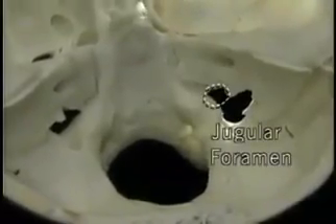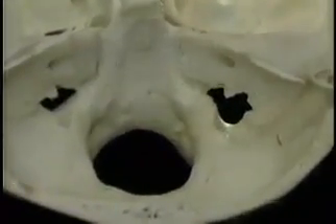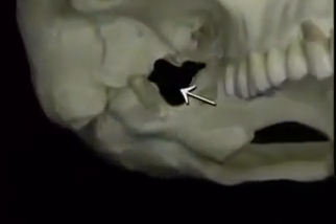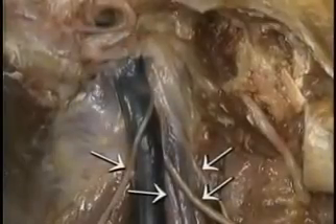Nerves 9, 10, and 11 leave through this part of the jugular foramen. The hypoglossal nerve leaves through this opening, the hypoglossal canal. We'll go round to the outside of the skull to see where the nerves emerge. Here's the jugular foramen, with the hypoglossal canal opening just in front of it. Nerves 9, 10, and 11 emerge through this part of the jugular foramen. Here are the 4 nerves emerging in front of the upper end of the internal jugular vein.